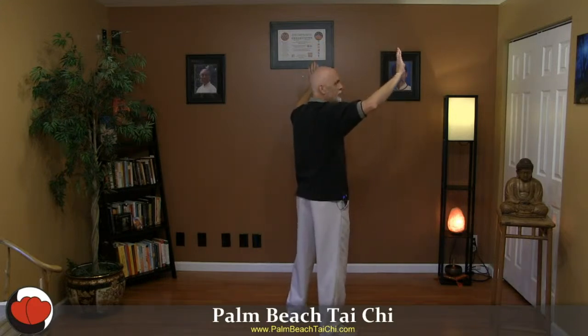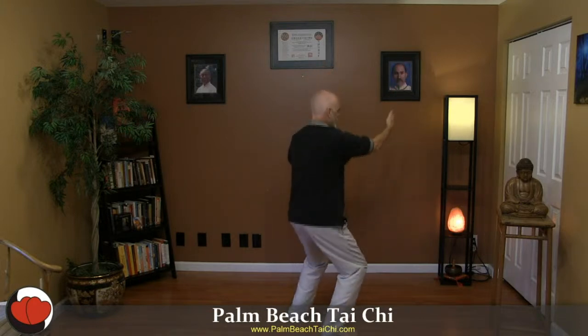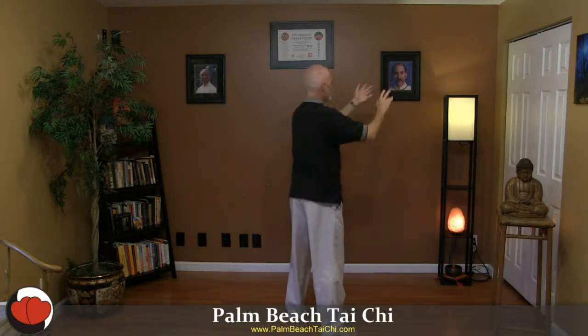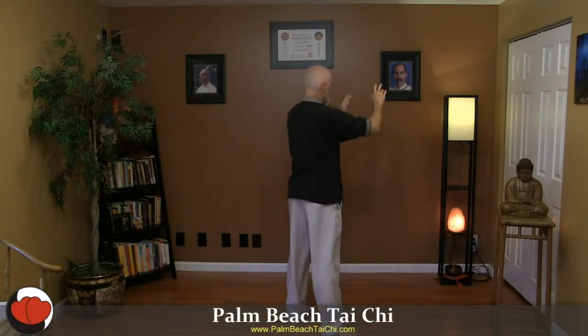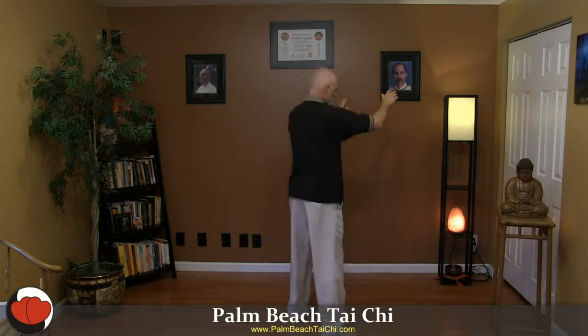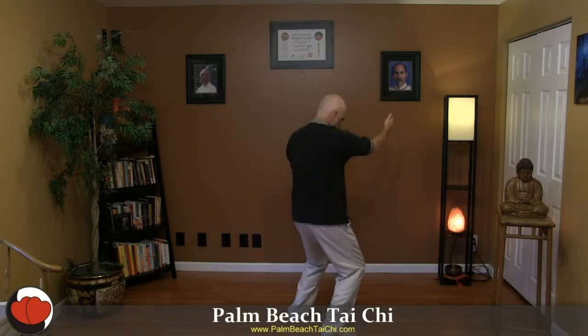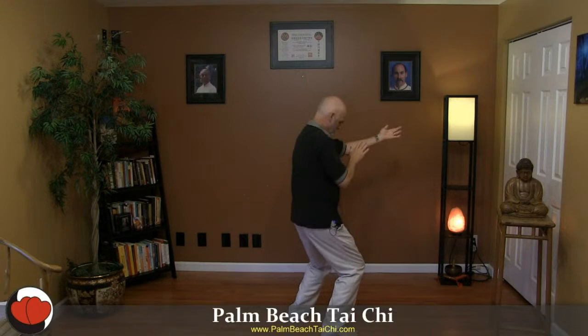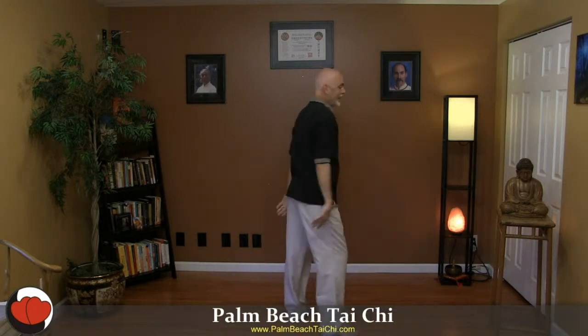So from hands up rising, we're going to cooperate yin palm and yang palm, and alternate. And we're going to squat our knees, only going down as far as you can. San, si, wu, liu, qi, ba, jiu. Very nice. And relax.